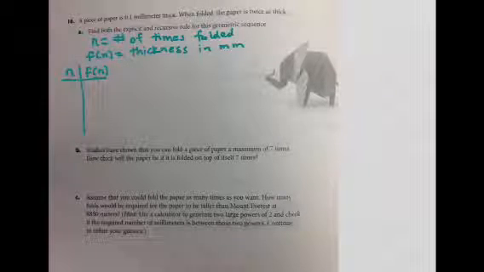Alright, so here they give you the thickness of a piece of paper, 1/10 of a millimeter, and it says when folded the paper is twice as thick. So find both the explicit and recursive rules for this geometric sequence. We're going to call n the number of times that we folded the paper, and f of n is the thickness of the paper.